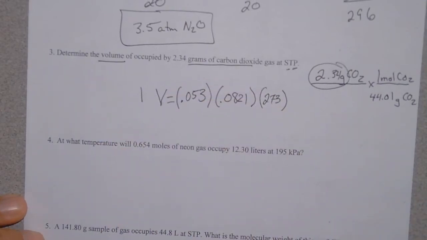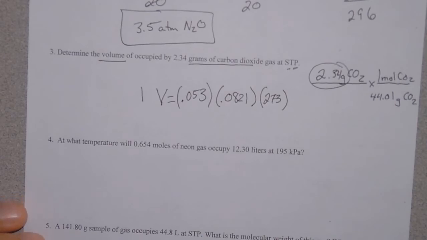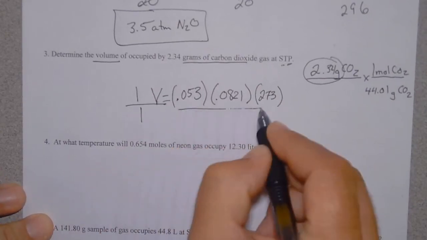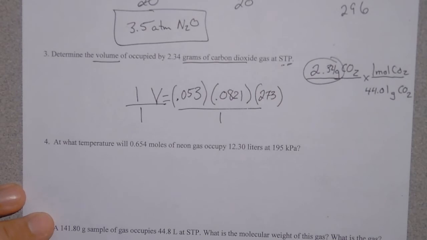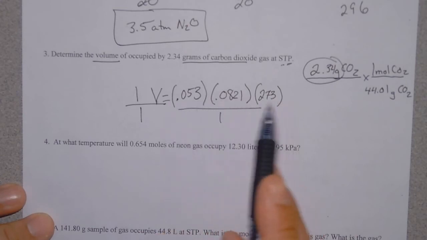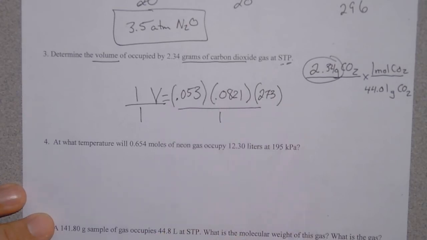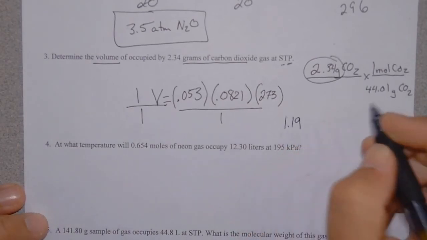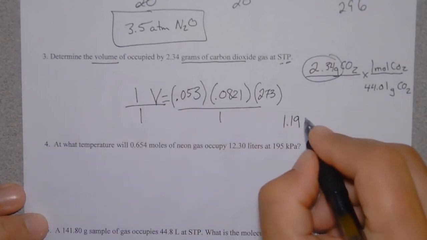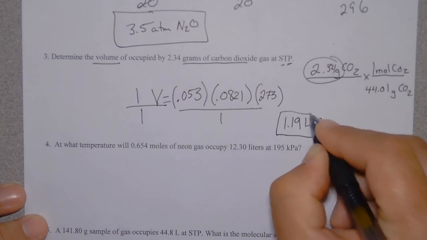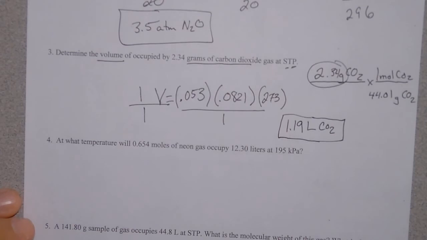Did everybody see that? So we do have enough information here. Technically, the algebra says divide both sides to get V by itself. So that's what I'm just showing. But in this case, because we're at ones, we just multiply those out. Right? And what is my answer? 1.19. What am I looking for? Volume in liters of carbon dioxide. Okay.